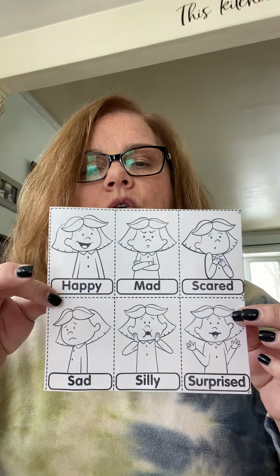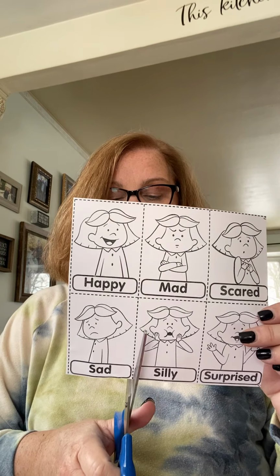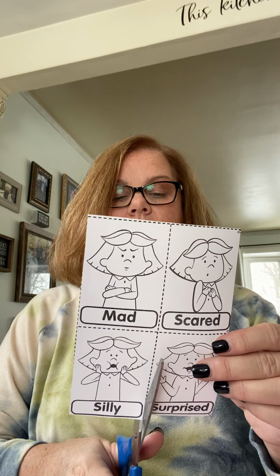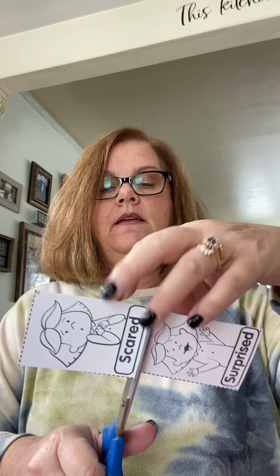Okay, so let's jump into our lesson. How do we feel? So here is our friend Emily Elizabeth from Clifford, and there are 6 rectangles, and we're going to cut them out. So let's grab our scissors, and we're going to cut those rectangles out right on the line. Take them and cut them again. And we're going to have 6 feelings.